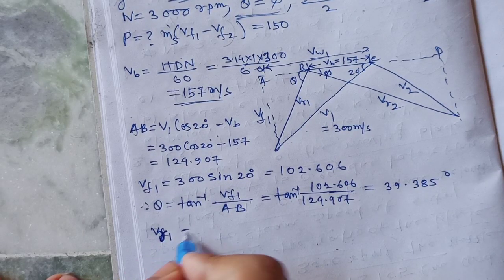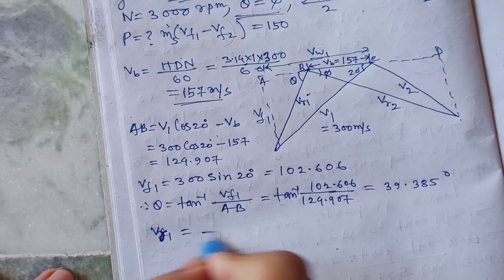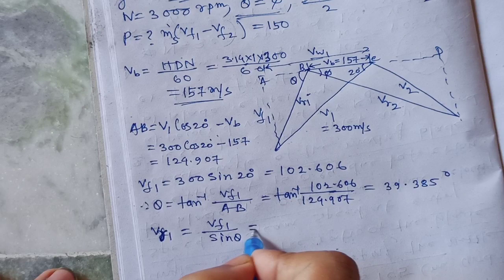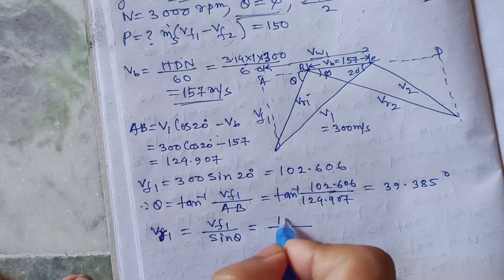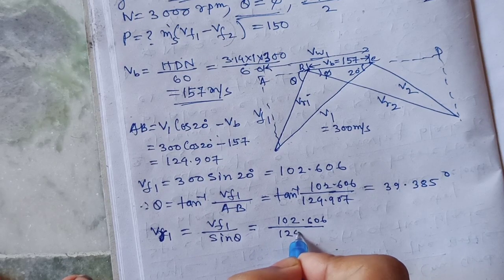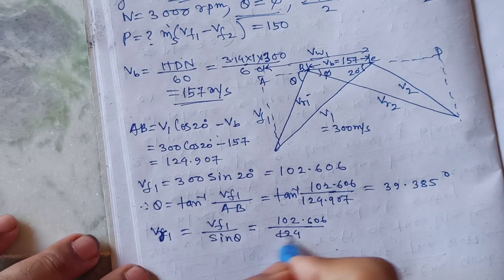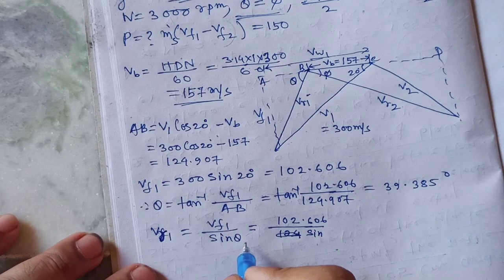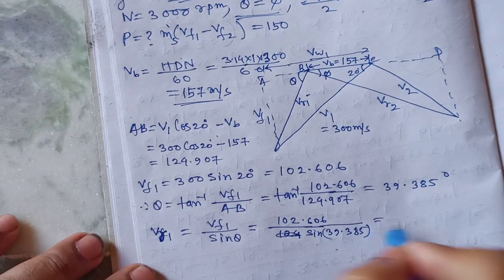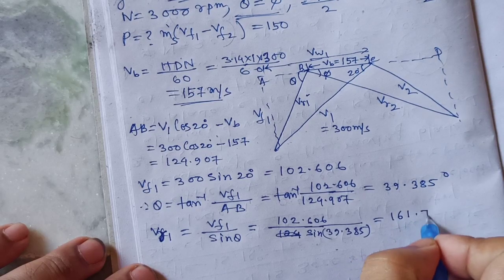VR1 is VF1 by sine theta, that is 102.606 divided by sine 39.385. This value will come 161.704.